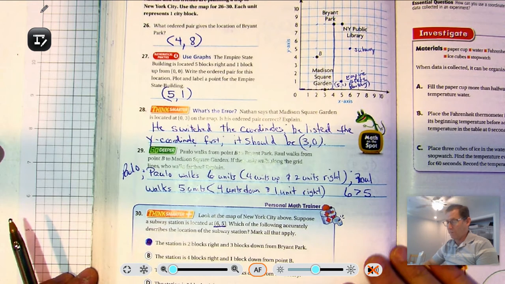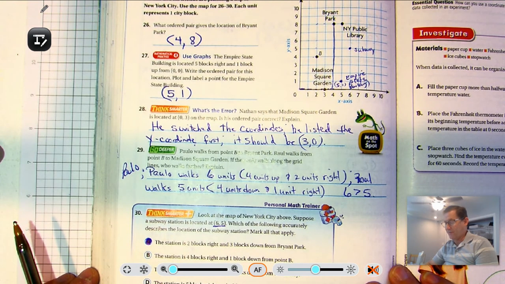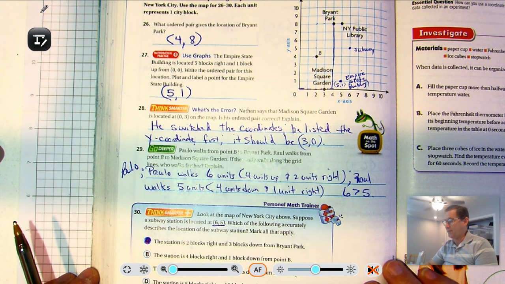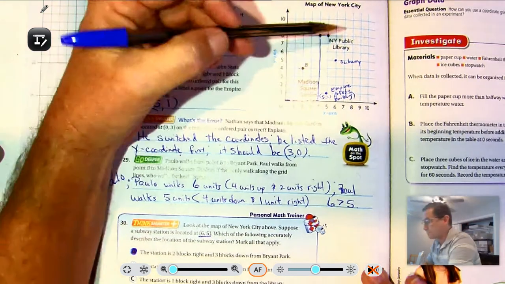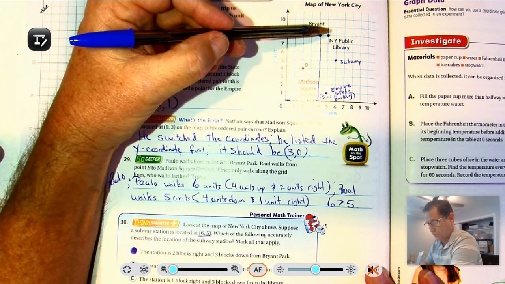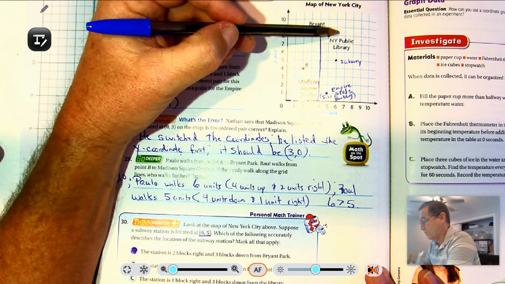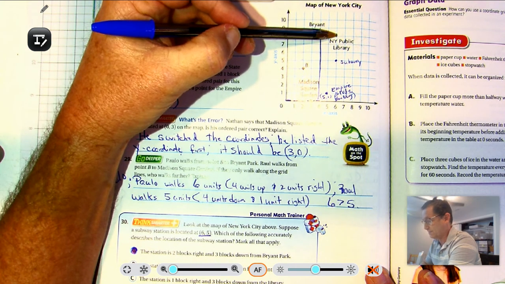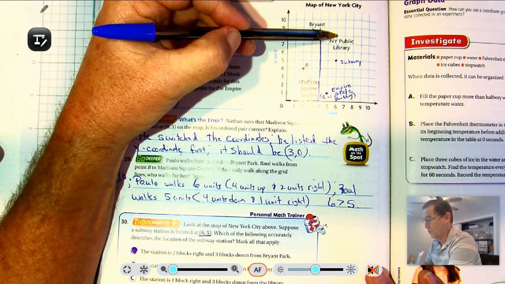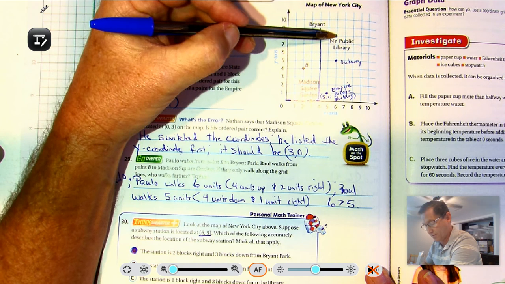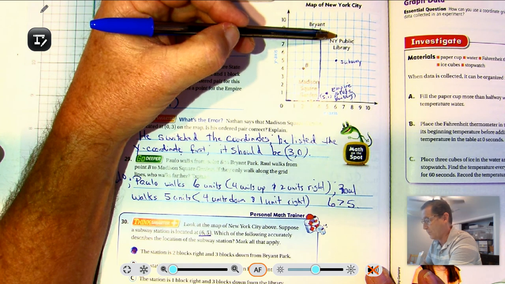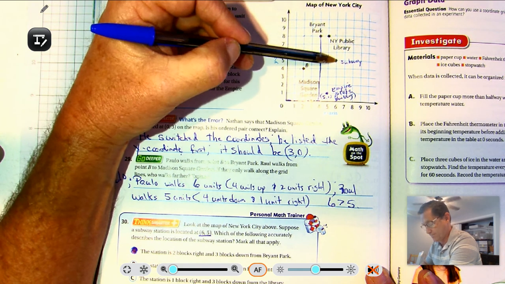The station is 1 block right and 3 blocks down from the library. All right, well, 1 block right. That would get us to the right spot along the x-axis because we went 1 space to the right from the library, down 3. 1, 2, 3. Yeah, that's right.